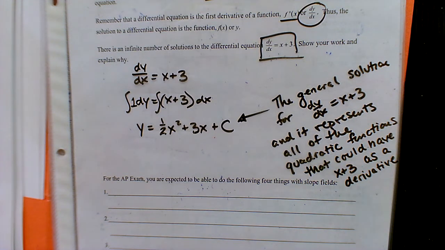So what we're going to investigate today is how do we draw all of these different solutions. Because depending on that c value, we might get a different graph in a particular location. How on earth do we graph all of the solutions? All of these quadratic functions in this case. What does that look like graphically?